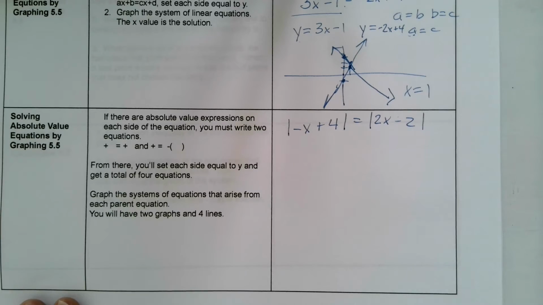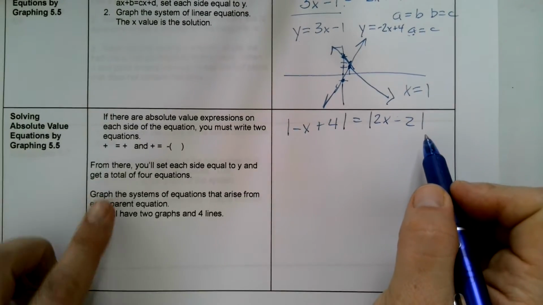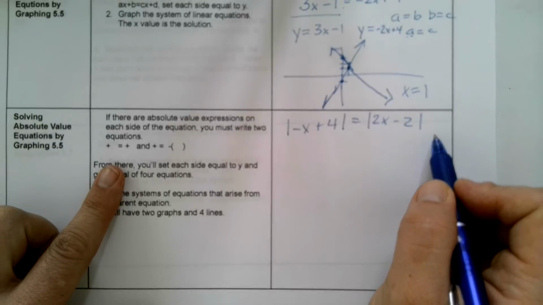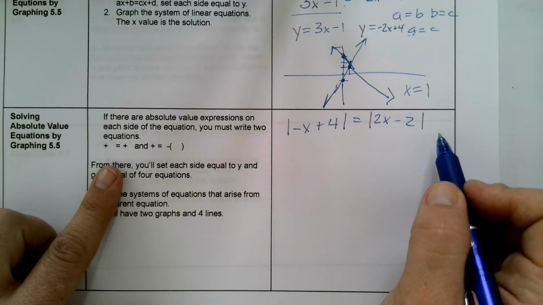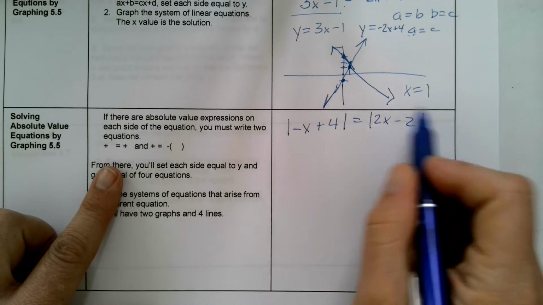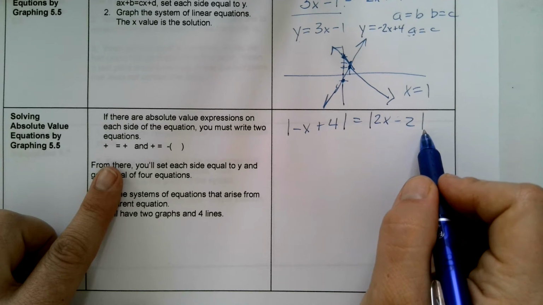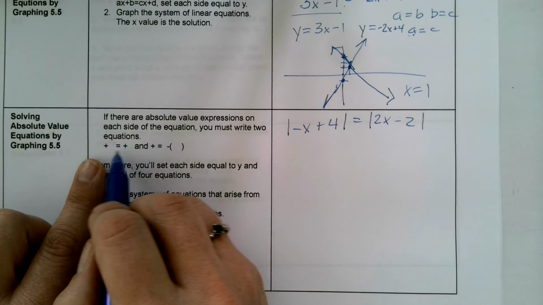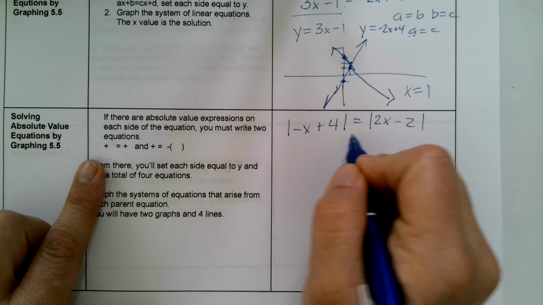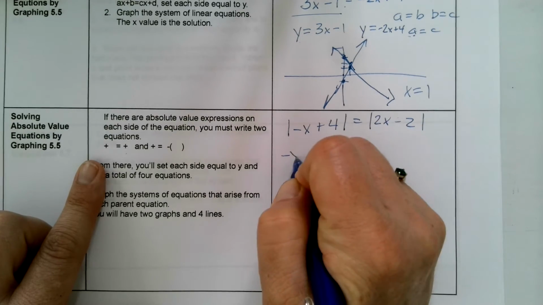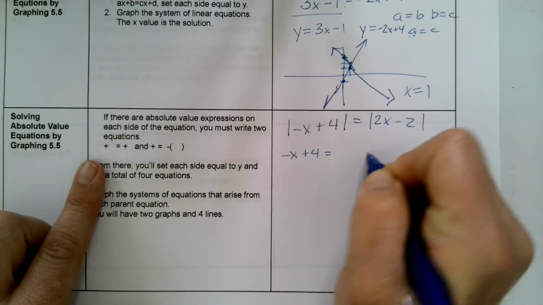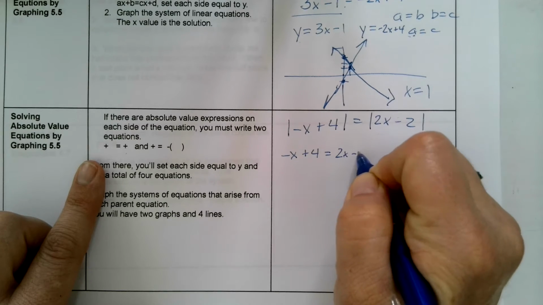And I know absolute value is your favorite part, and I'm going to talk you through how to do this. Remember, you're going to end up graphing 2 different systems of equations here. You're going to end up with 4 equations from this one original. So the first equation you're going to write is where you end up with the positive version of this and the positive version of this. So -x plus 4 equals 2x minus 2.